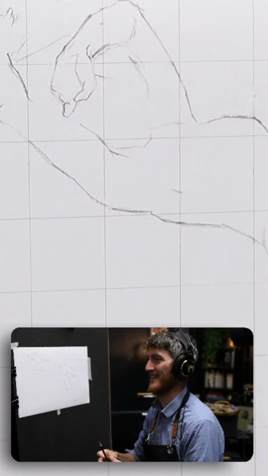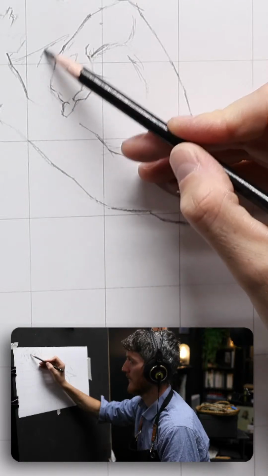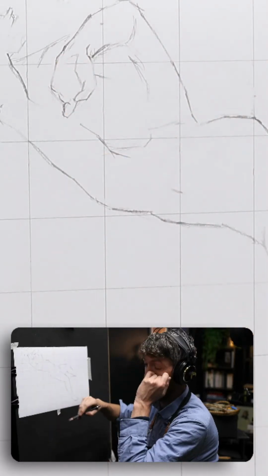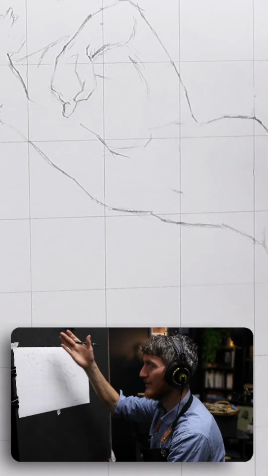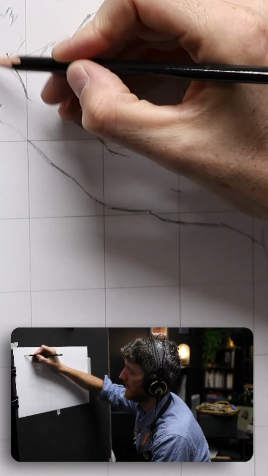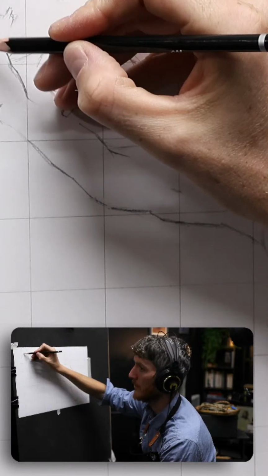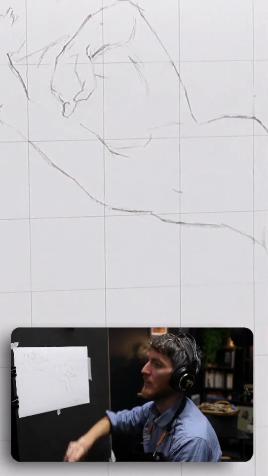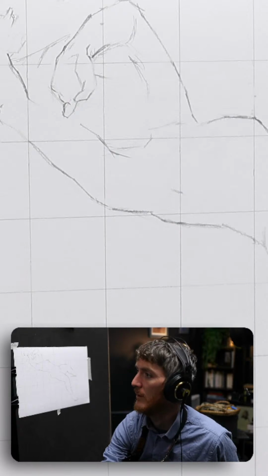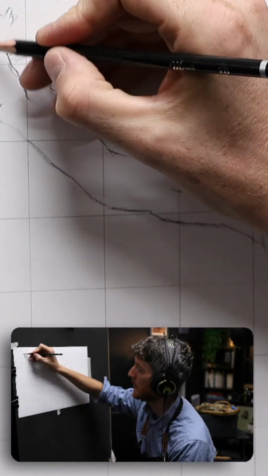Wow, that's a nice match. The thing is, once you've seen the tornado, then it clicks in your brain and you start to look for things differently.